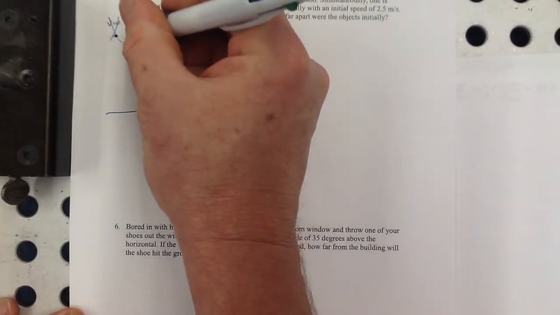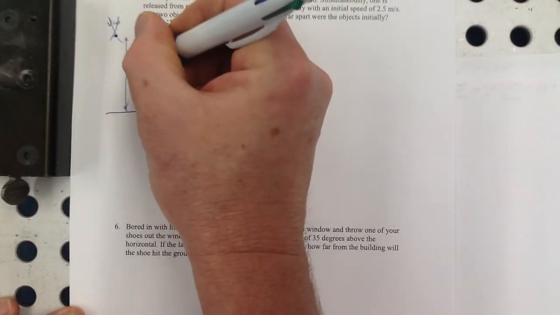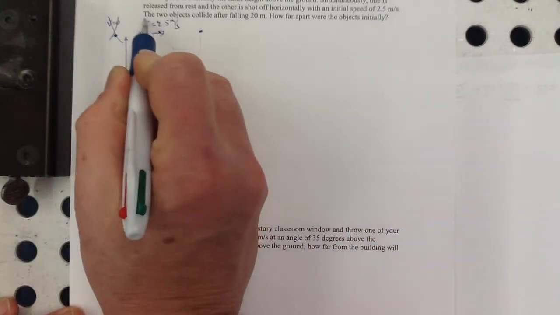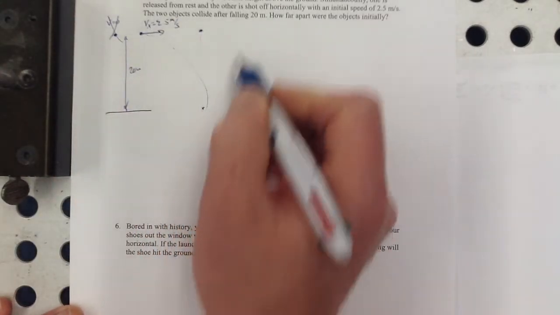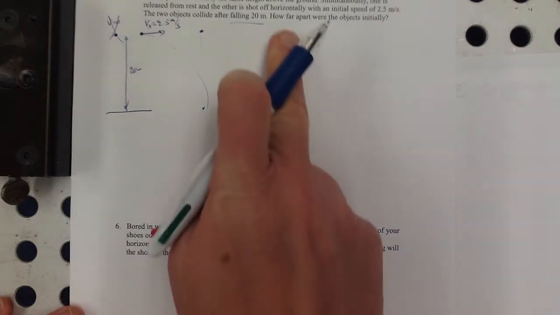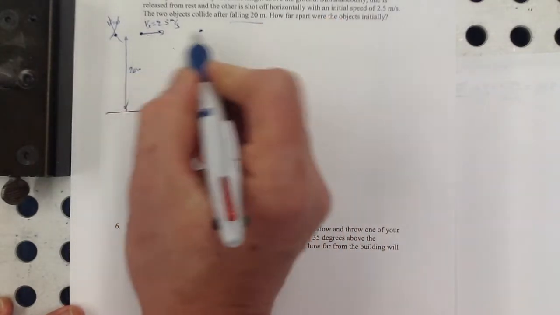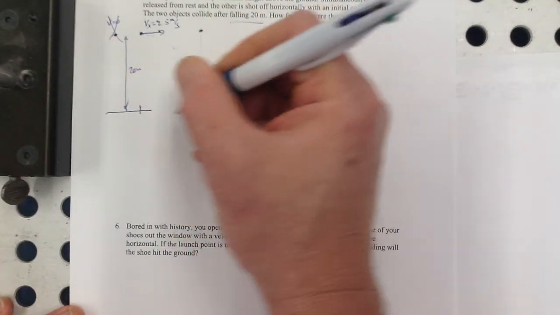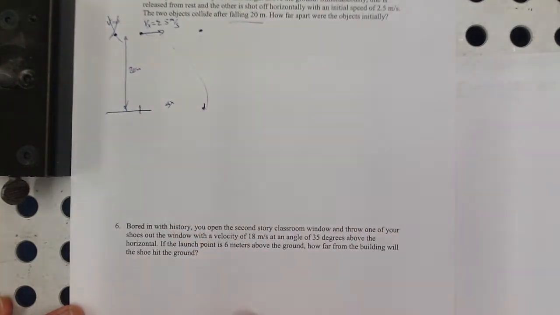And this is 20 meters. I drew kind of like ground there. There might be ground there, there might not, but we just know that they're going to be at the same place after falling 20 meters. How far apart were they to start with? That's like a delta x, right? From here to here. What's that delta x?